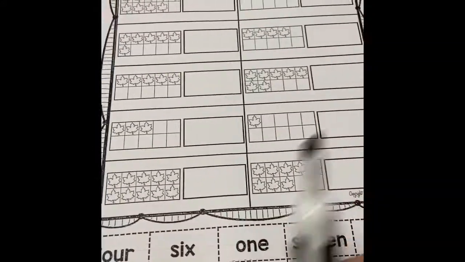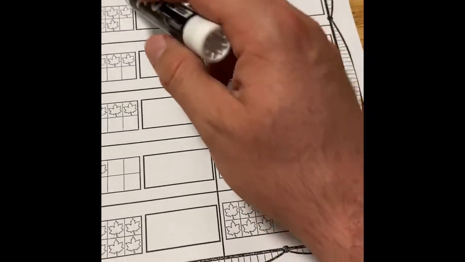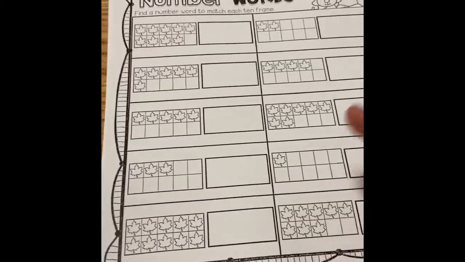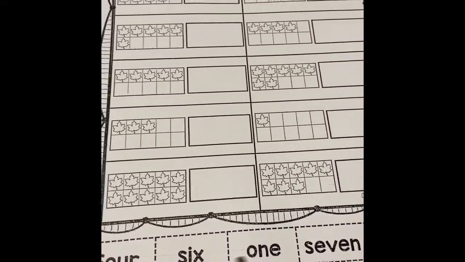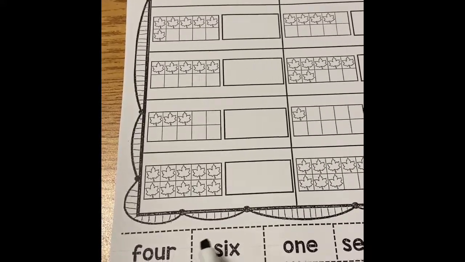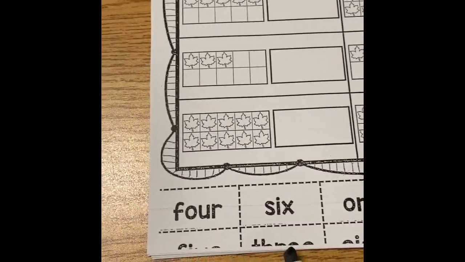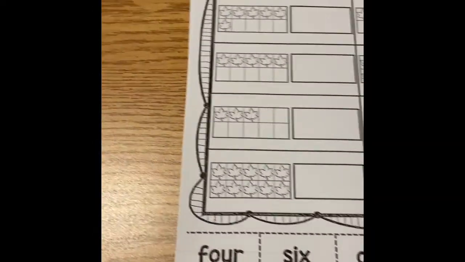Now you're going to be doing this one. Now, my printer cut off the bottom numbers down here. So what you're going to do is you have number words. Find the number word to match each 10 frame. So what I did with my students, I put the number in the box. So down here, you may need some help, but we have 4, 6, 1, 7, 10. Then I believe this is 5, 3, 8, 2, and 9. Okay? So we're going to put those in the boxes that match.